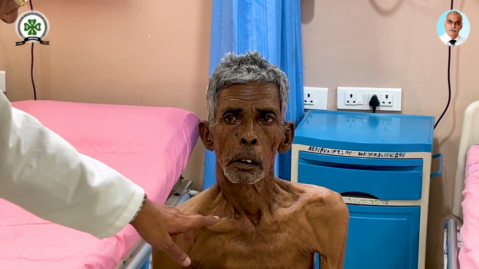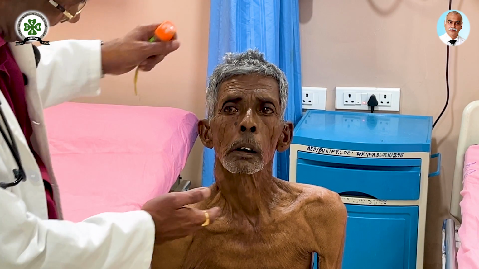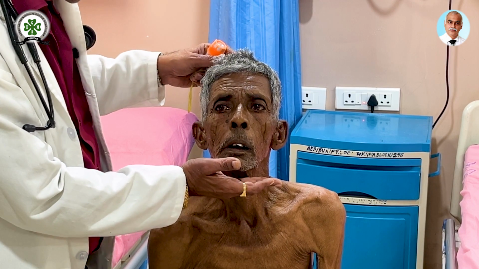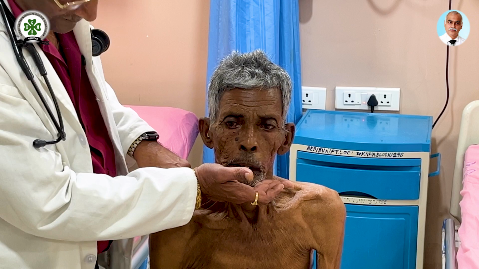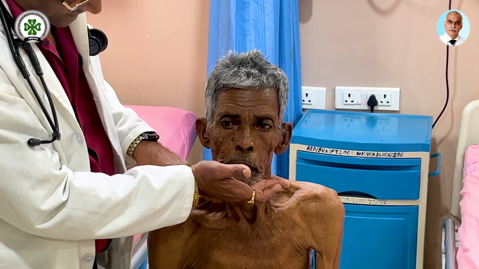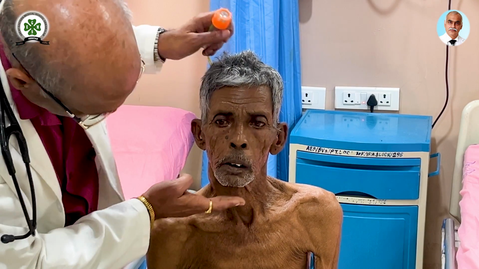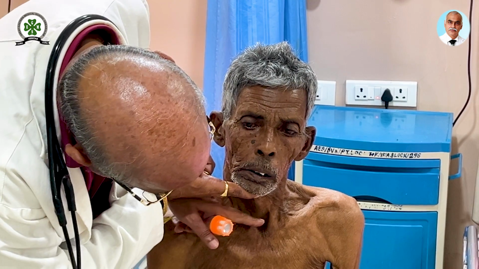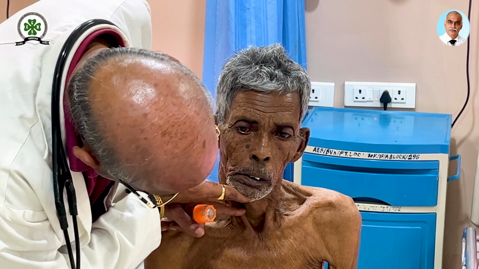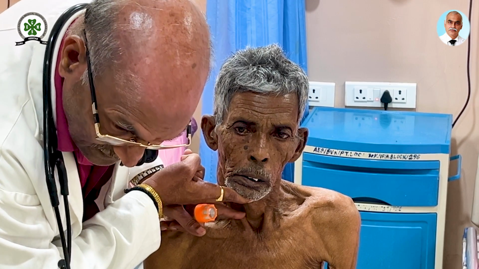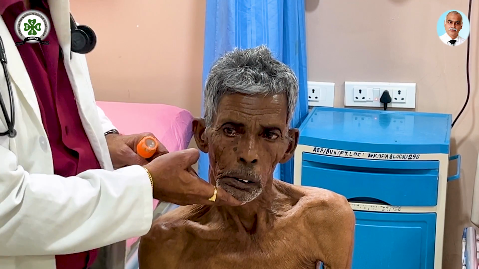This indicates that the trachea is deviated to the right, and to confirm it, you ask the patient to press his chin over the hand. See, the most prominent sternocleidomastoid is on the right side. That means the trachea is deviated to the right side, and you can see that the angle between the sternocleidomastoid and the trachea is at a higher level on the right side. So this is another indication that the trachea is deviated to the right side.